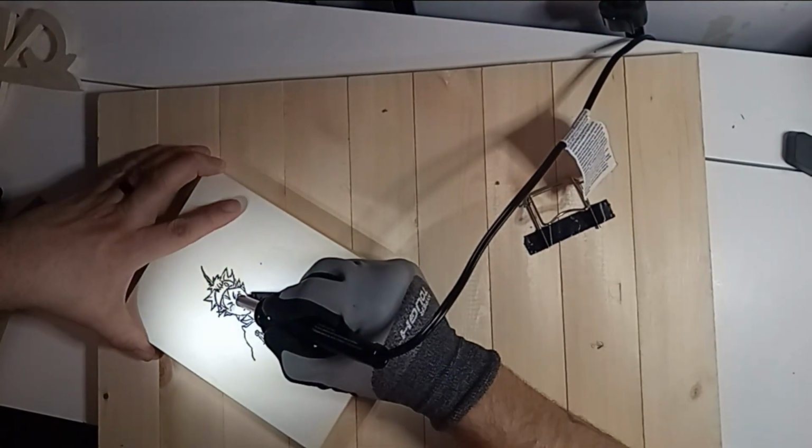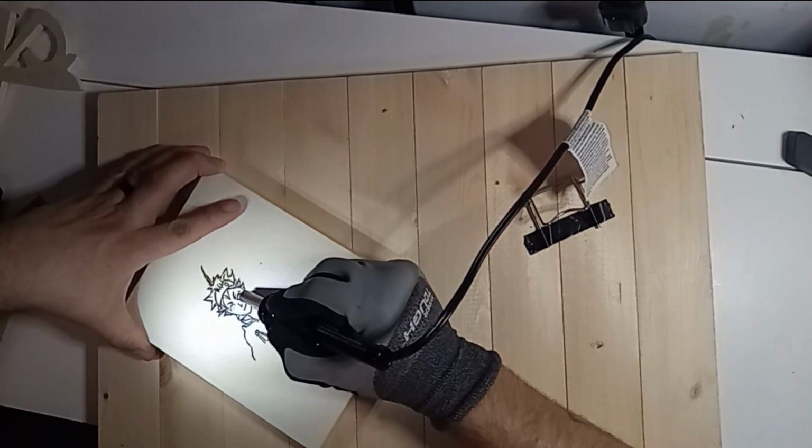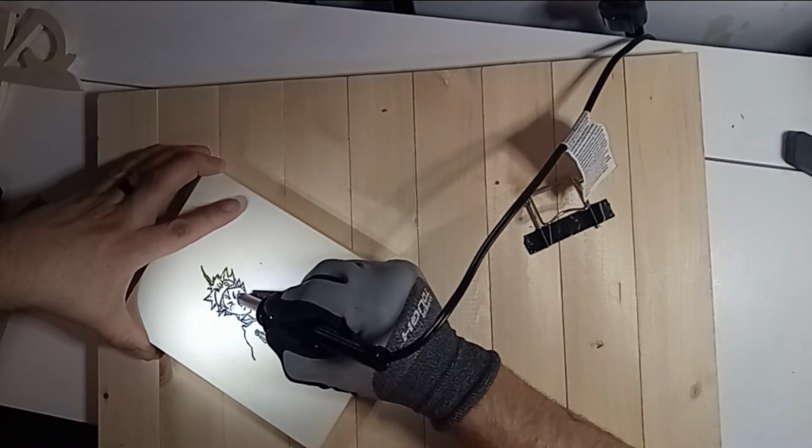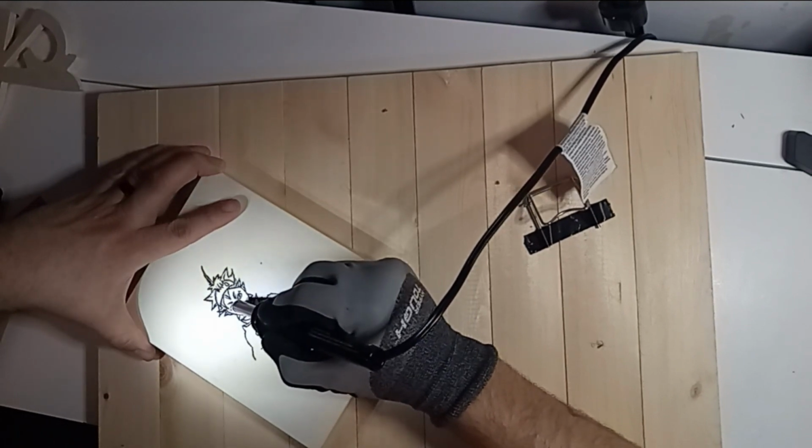When you have finished wood burning all your traced lines, it's a good idea to go back and refine some of the lines that you made and add smaller details.